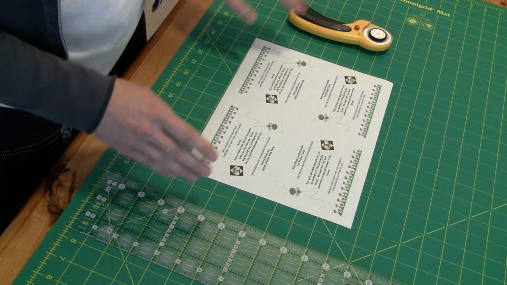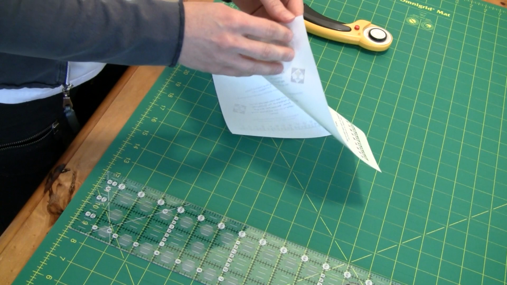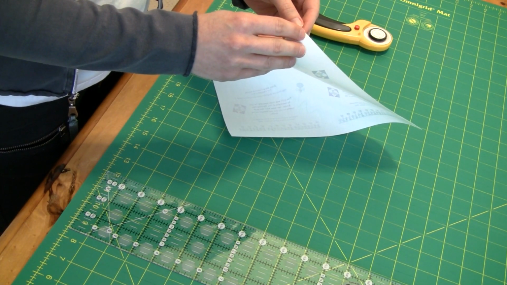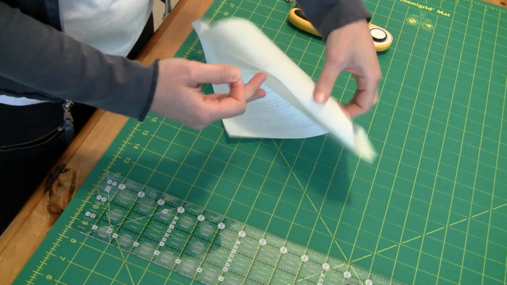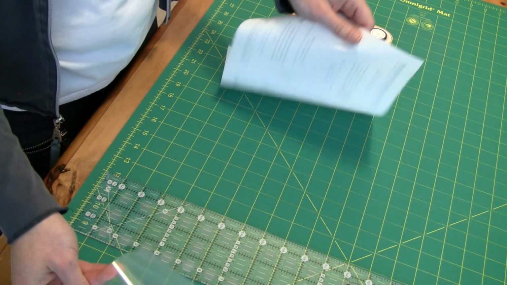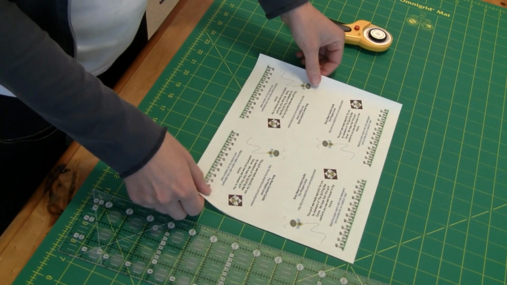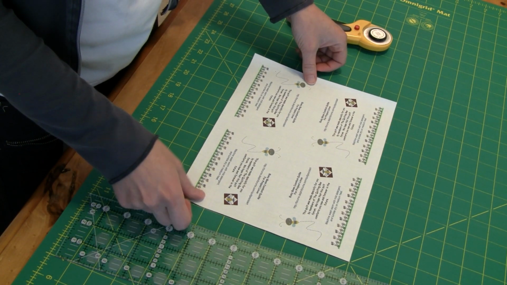Okay, now that our labels have been printed, we have to remove the backing. Usually there is a plastic or a paper back on the fabric to keep it stable while it's being printed. You need to peel that off, and then you can discard that plastic. Alright, and now we just have to cut the quilt labels apart.